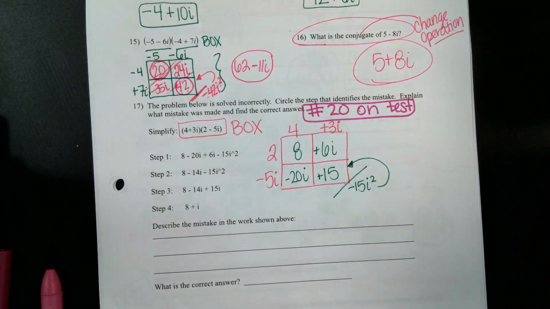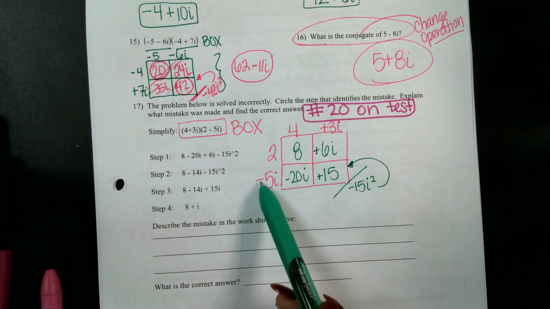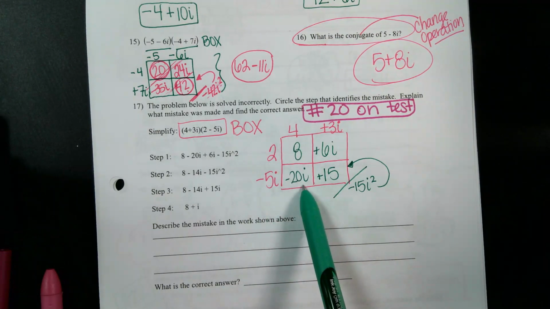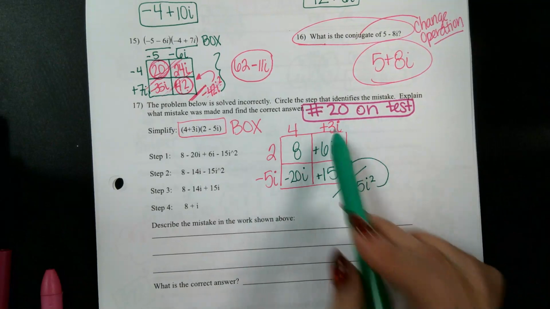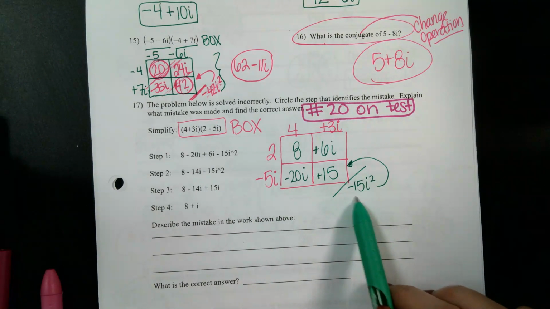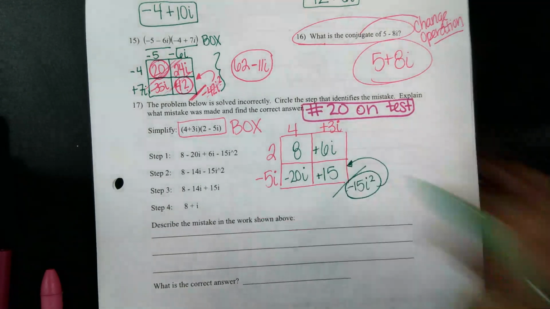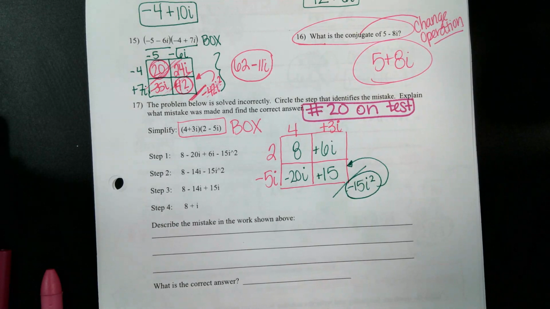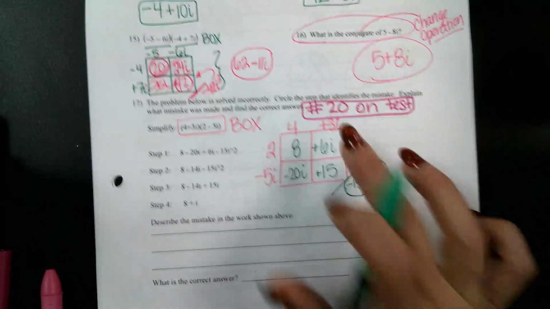So when you guys do 2 times 4, you get 8. And then you would do 2 times 3i, which is this 6i. Negative 5i times 4 is negative 20i. And then the bottom right-hand corner, negative 5 times 3, negative 15, but it would have the i squared attached. So this just gets turned into a constant of positive 15. How did it get the i squared attached? Because i times i is i squared.